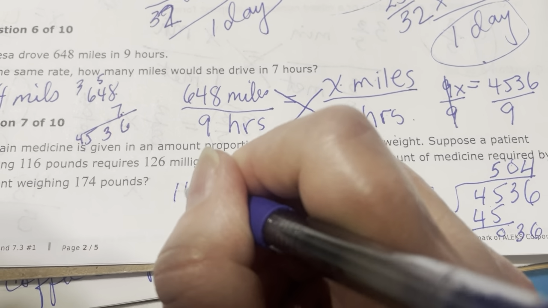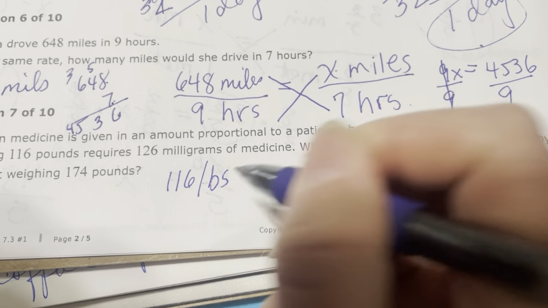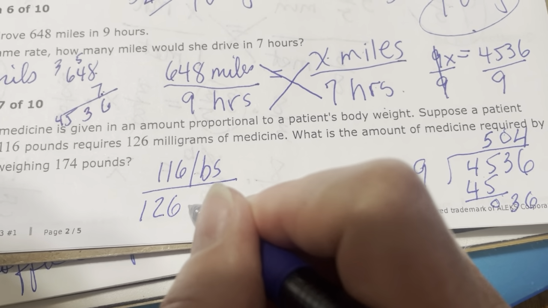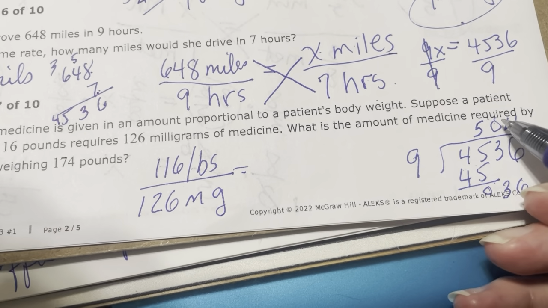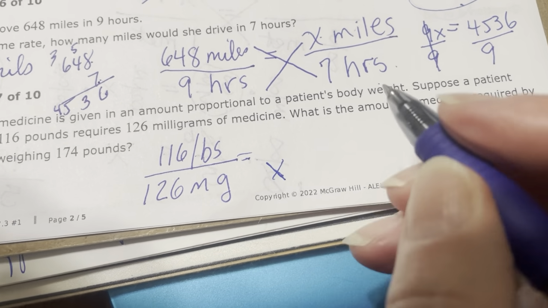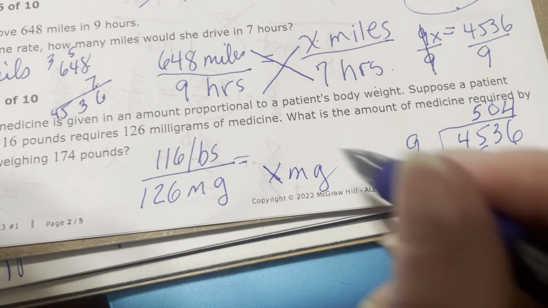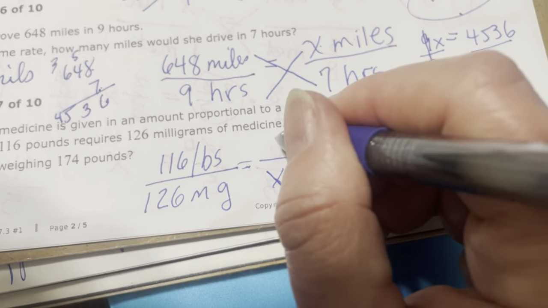So, 116 pounds. Okay, that patient needs 126 milligrams. And then what is the amount of medicine? So we're going to put our X down here with the medicine. How many milligrams for a person weighing 174 pounds?